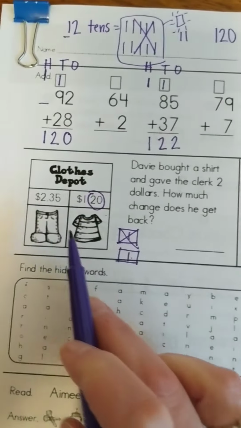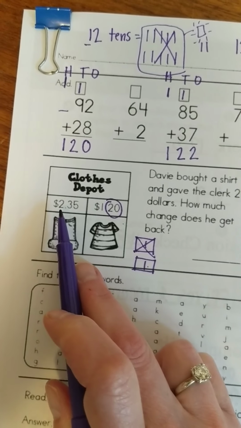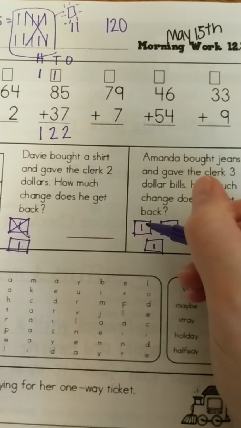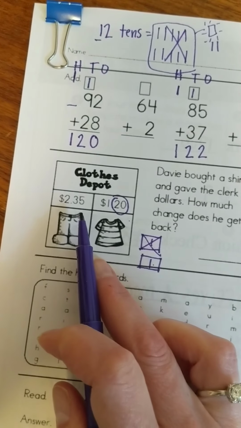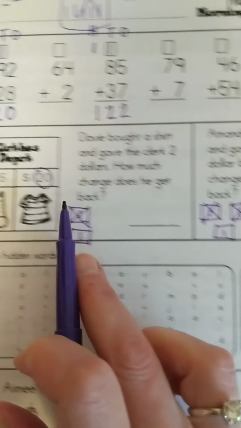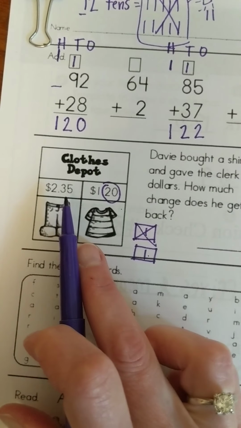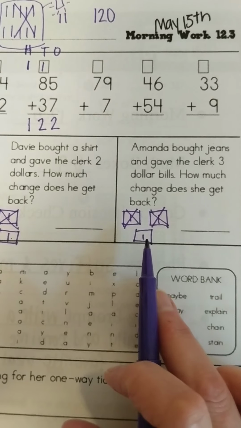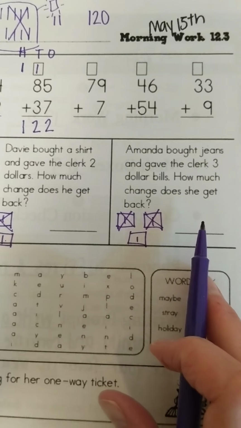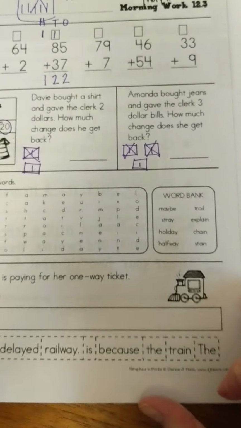Okay, but we know that 2 of those dollars she used for the jeans. So she used $1, she used $2. Now, from the last dollar, she only needs 35 cents of it. Okay, so if she only needs to use 35 cents, how much of that last dollar will she get back as change? And you can write that over here.